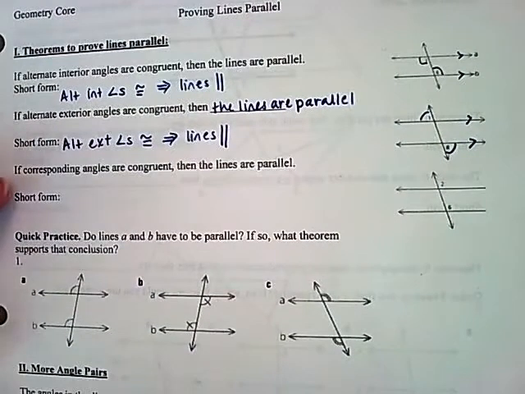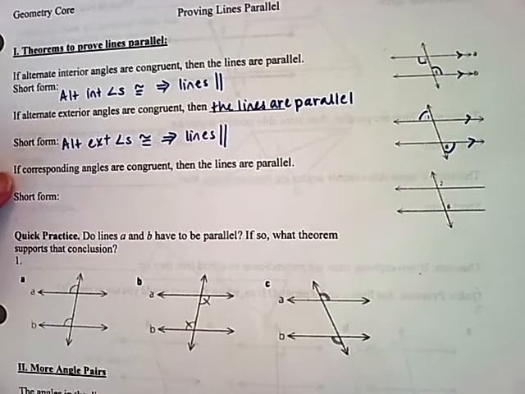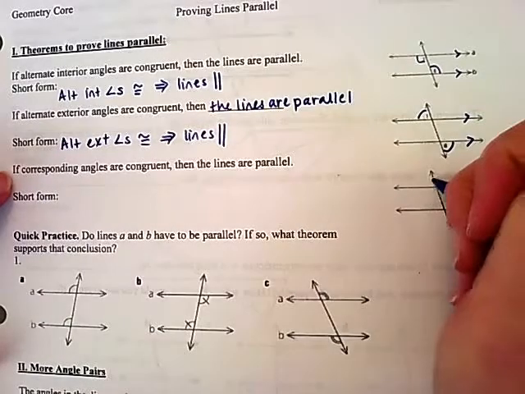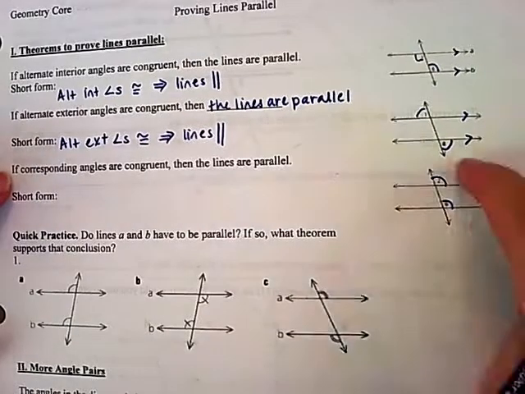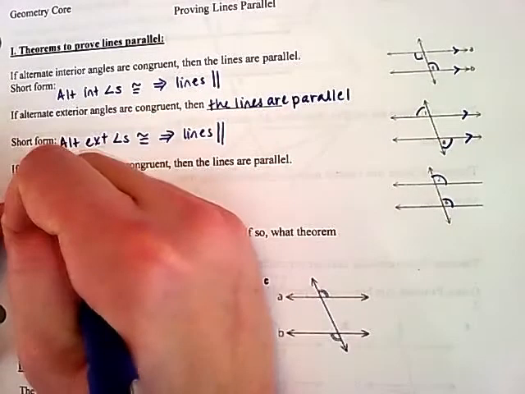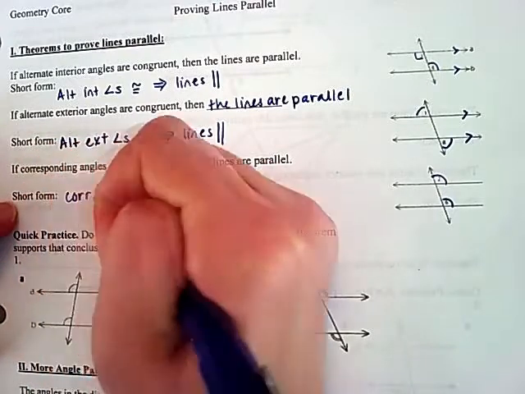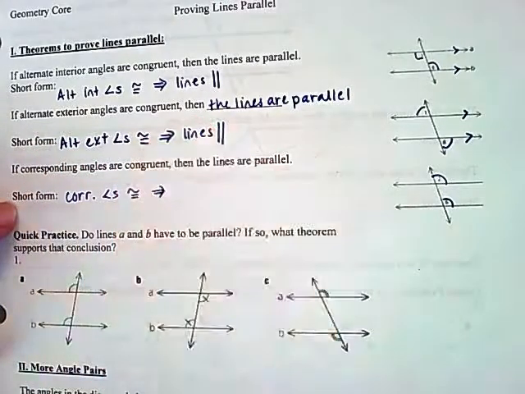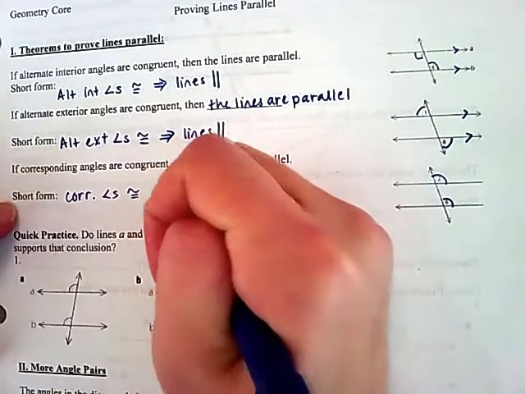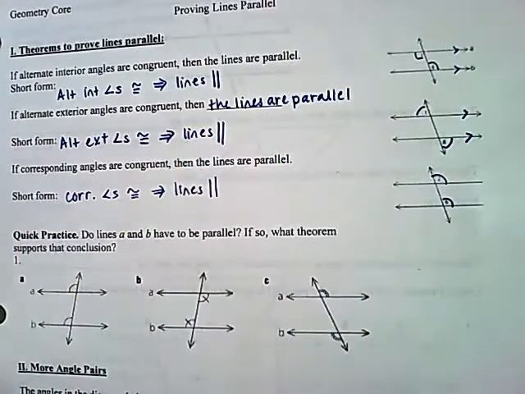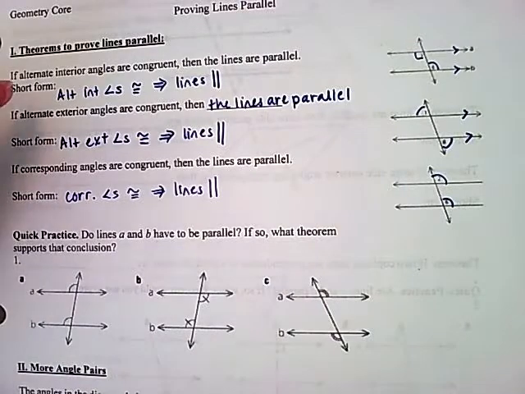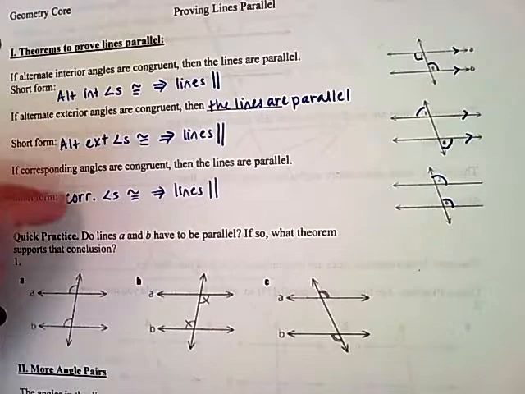The last of these first three theorems is, if corresponding angles are congruent, then the lines are parallel. Those two angles are corresponding, so we'd say corresponding angles congruent, then lines are parallel. In next class, we're going to be practicing these proofs. So your reasons, instead of writing out the entire theorem, can be these little short forms.